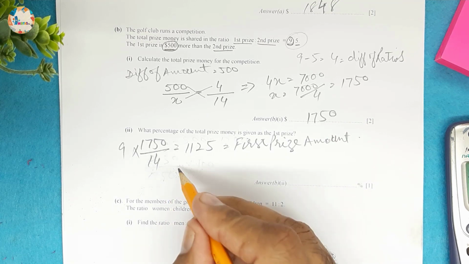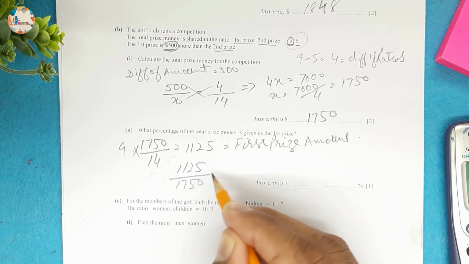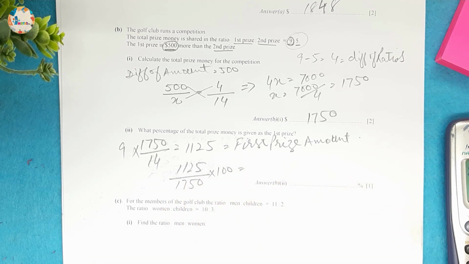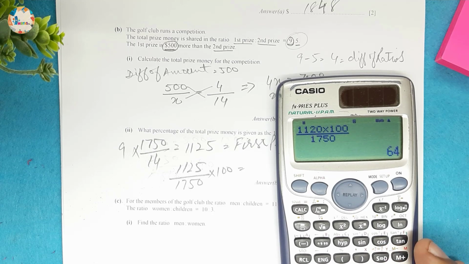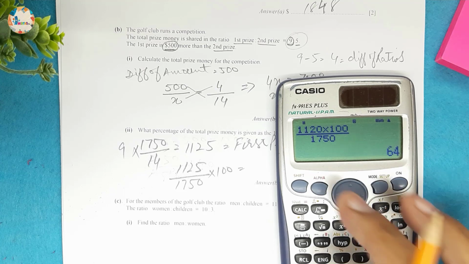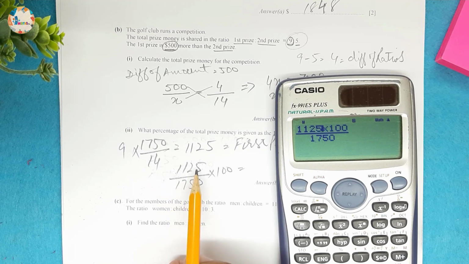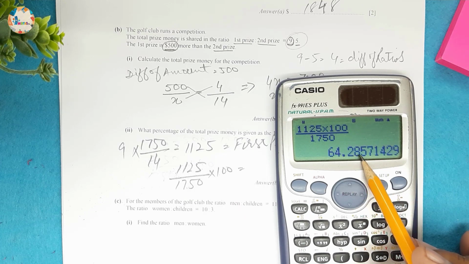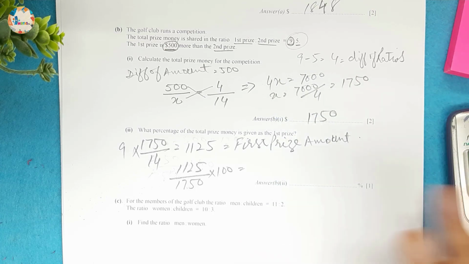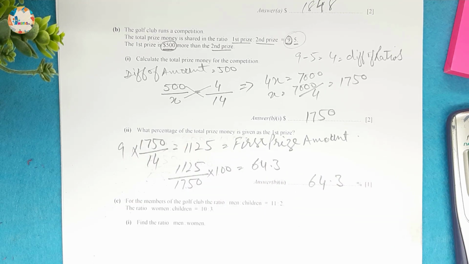Now we have to check what percentage 1125 is. The total amount is 1750 and percentage 100. So in form of percentage, we can take 1125 multiplied by 100 and divided by 1750. Basically we had written 720, but instead of 720 we have to write 1125. So 1125 times 100 divided by 1750 will be equal to 64.285, or we can round it to 64.3. So 64.3 will be our rounded final answer in terms of percentage.